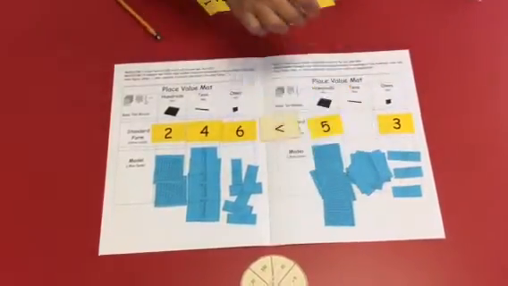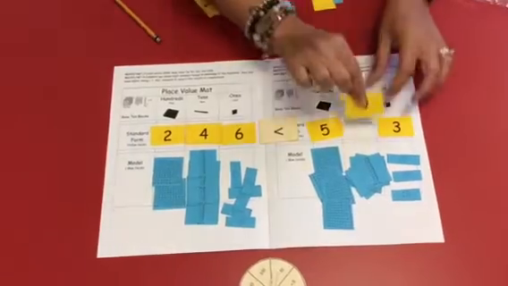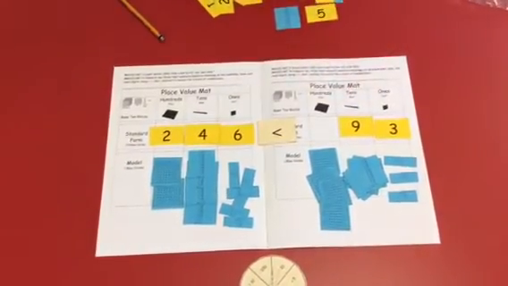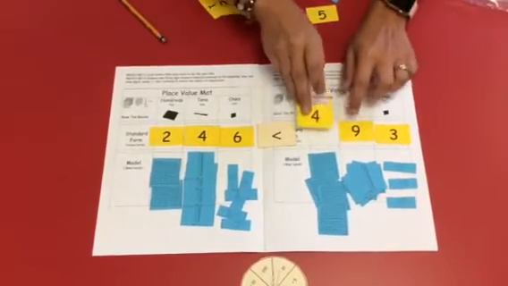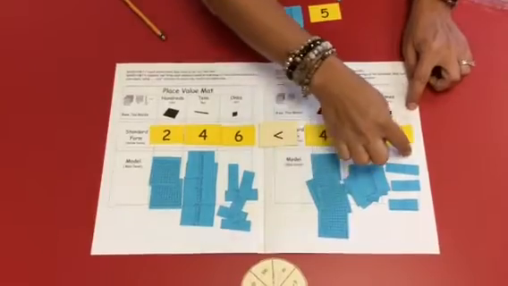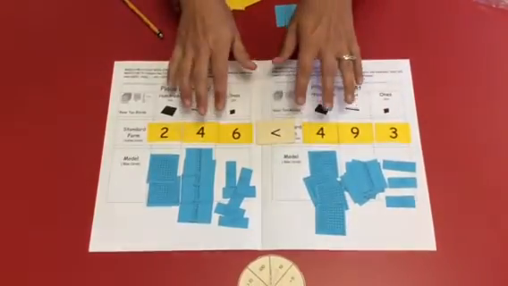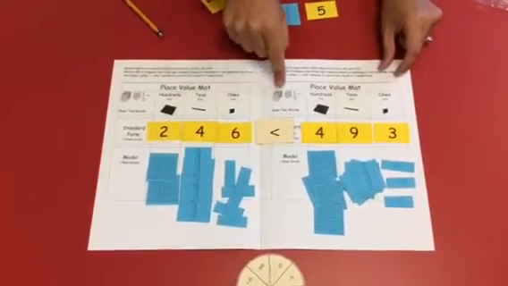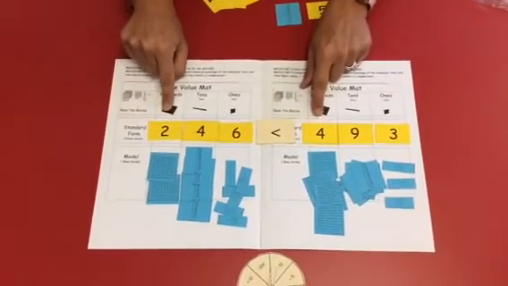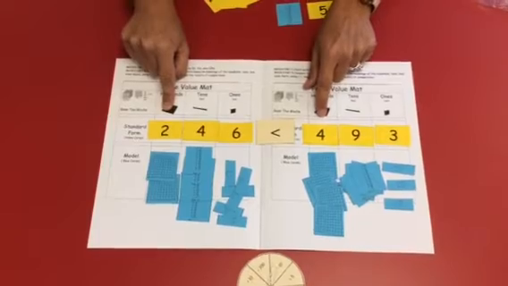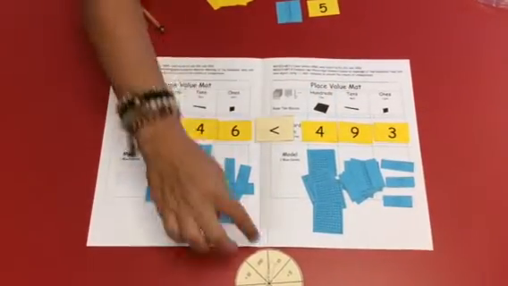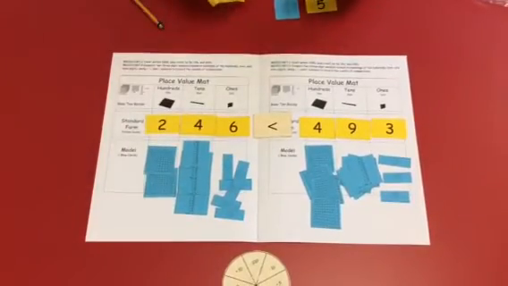So now they know they have 9 tens, and they also have to know that they took that 100 and broke it down into 10 rods or 10 tens. So now they have 493. And then they're going to go back and compare those numbers, and they'll see that they still have a bigger number in the hundreds place here than they do in this number. So this number is still greater than.